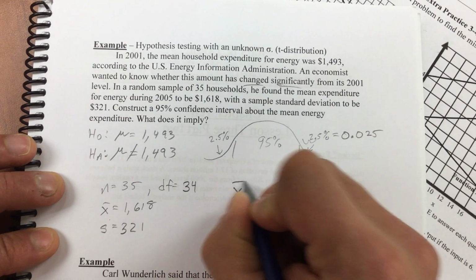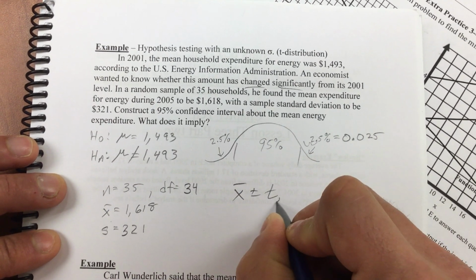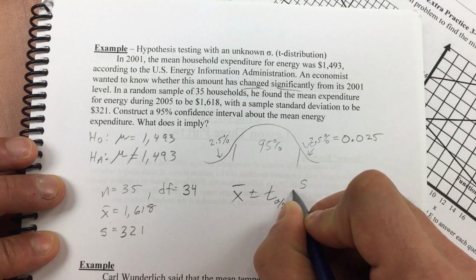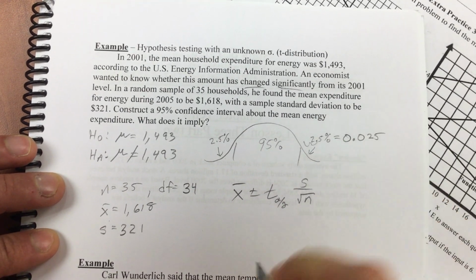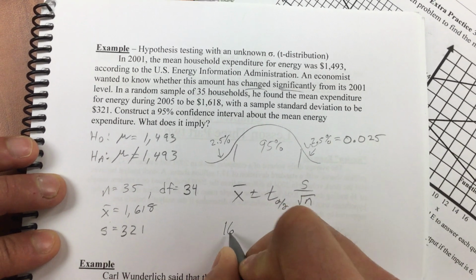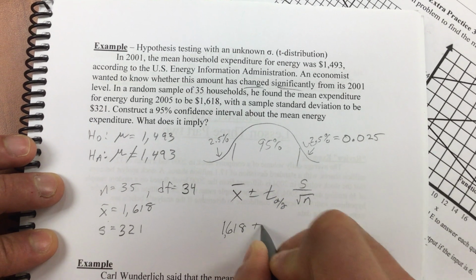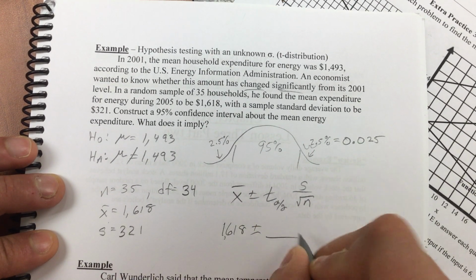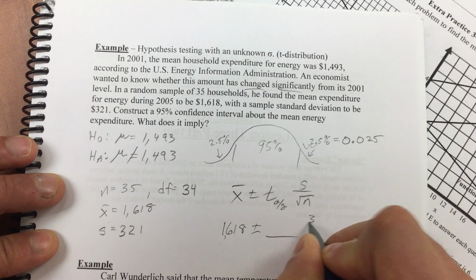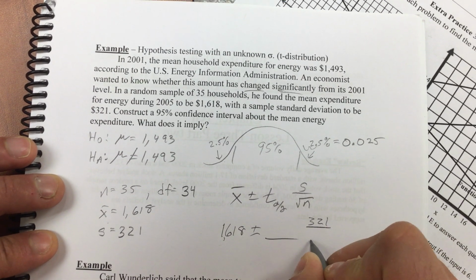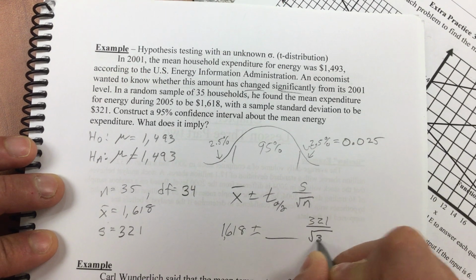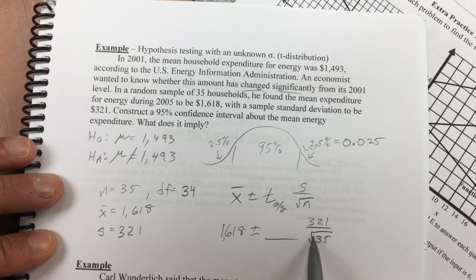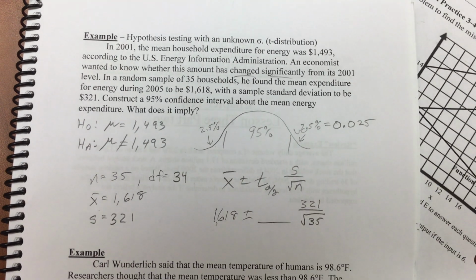So my formula looks an awful lot like this. If you're saying, oh man, where are you getting this formula? It's literally on the previous page. Okay, let's substitute and go. 1,618, that's my sample mean. I don't know my T alpha over 2 yet. I have 321 divided by the square root of the sample size.